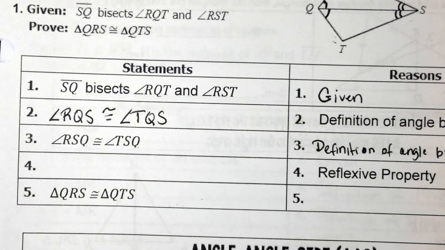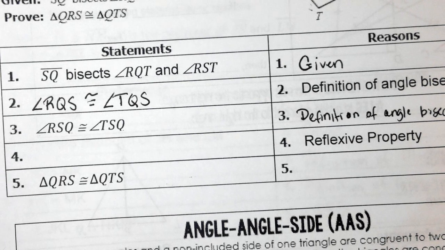Part 4, the statement is missing. The reason is reflexive property. Y'all should be able to get this right by now. Faith, what you writing on for? Yes, Faith. No. I know you know why. I need somebody else to know why.